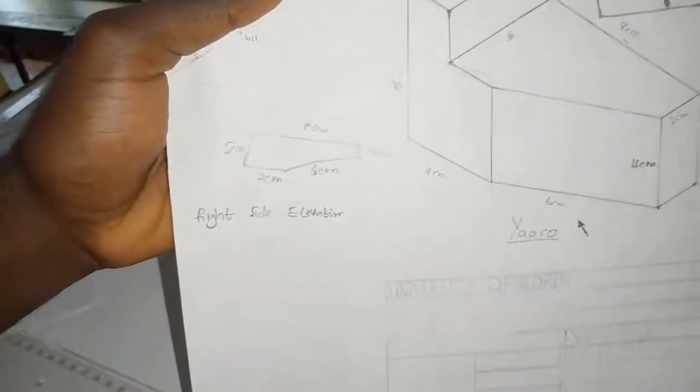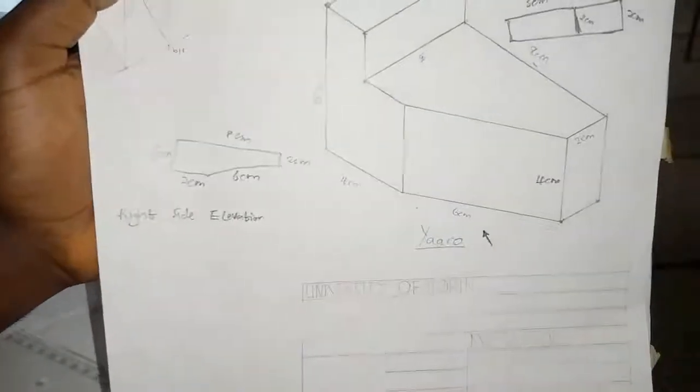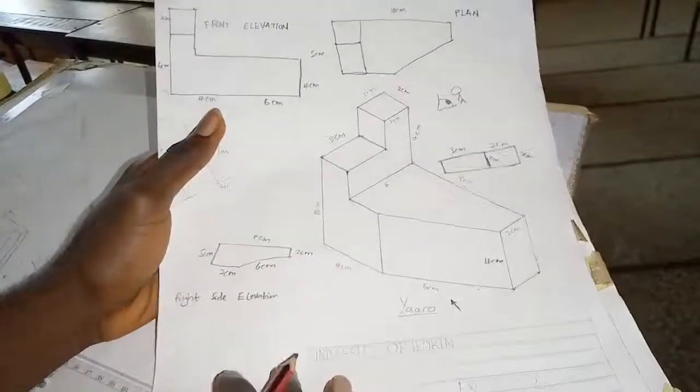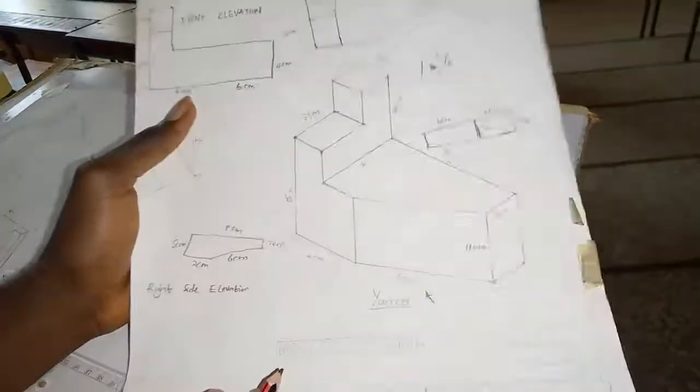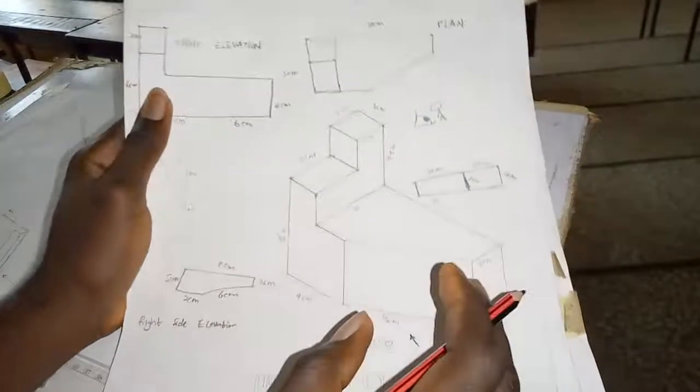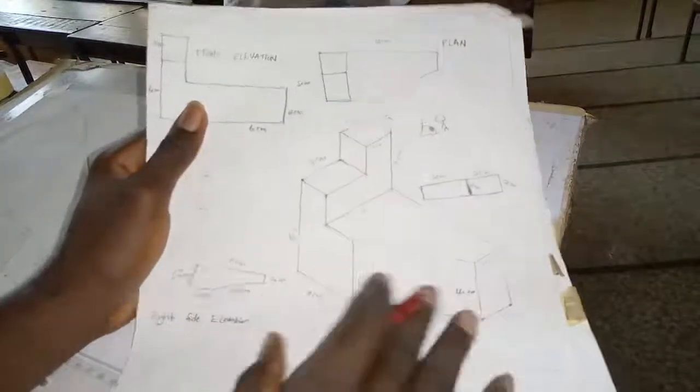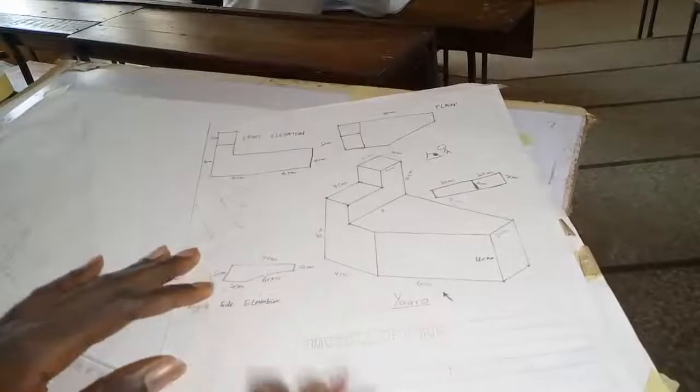Okay, so we'll move on now to the right side elevation. As a quick quiz, you can decide to pause the video and draw the right side elevation yourself. And then once I draw it, you just compare your answers with what I eventually draw. Okay.